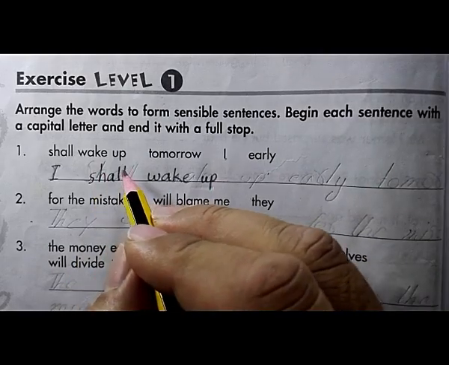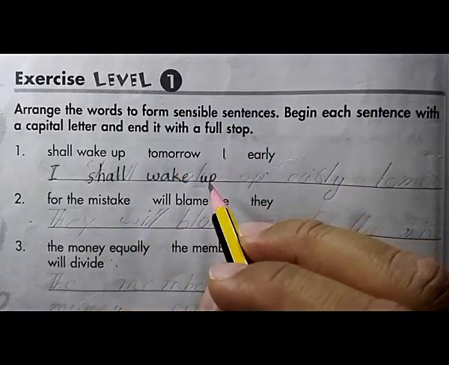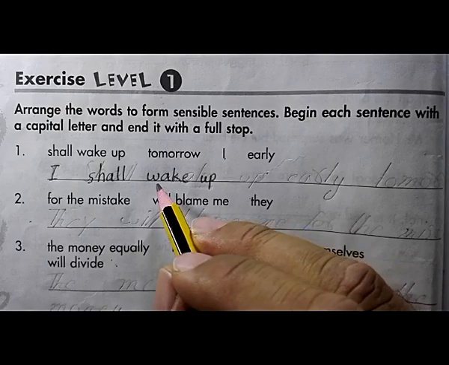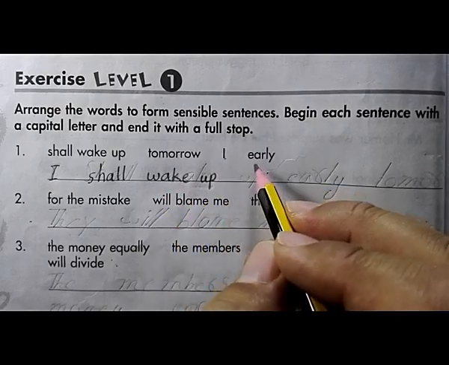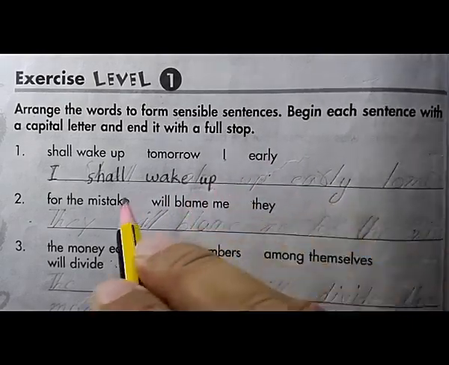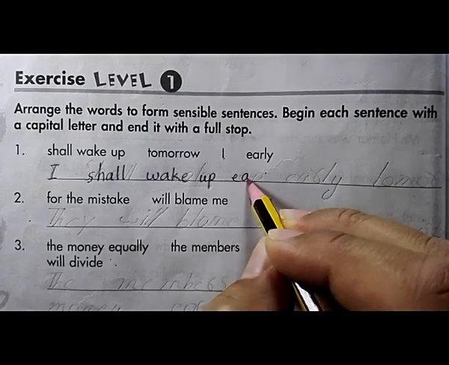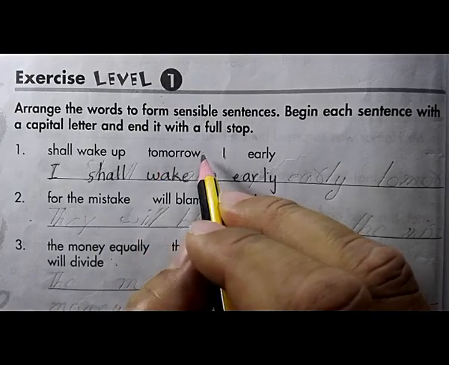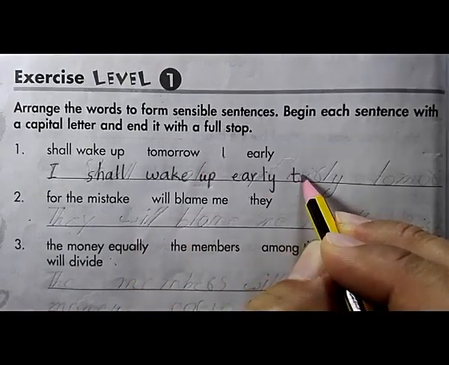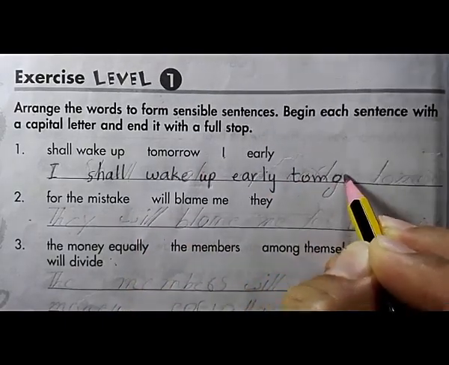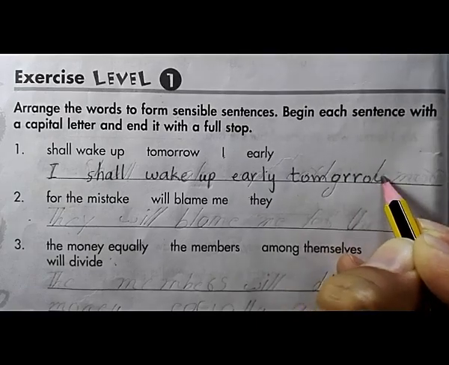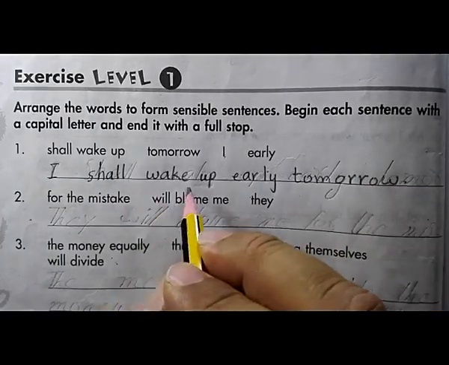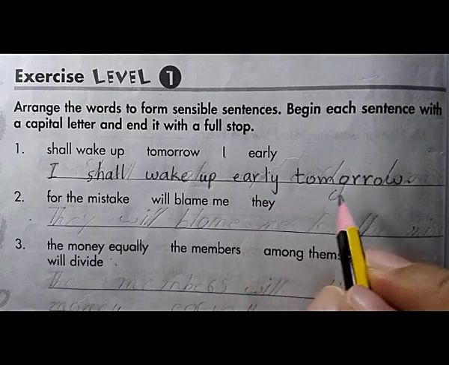Wake up. Now how do you want to wake up? It's early, it's not late, so I shall wake up early, when? Tomorrow. I shall wake up early tomorrow.